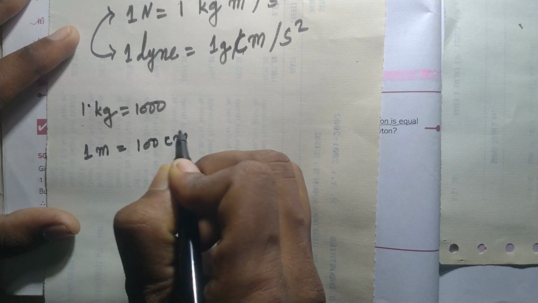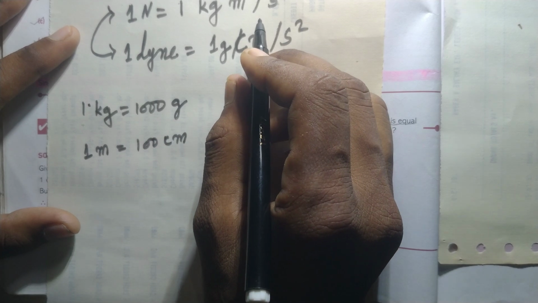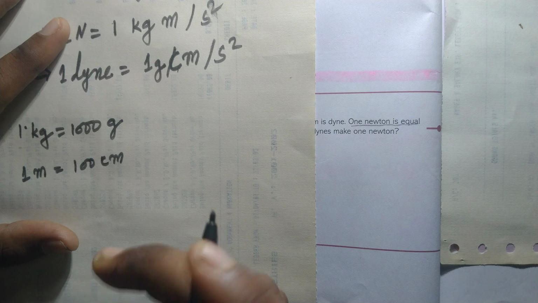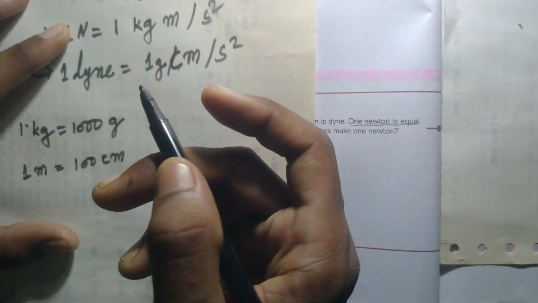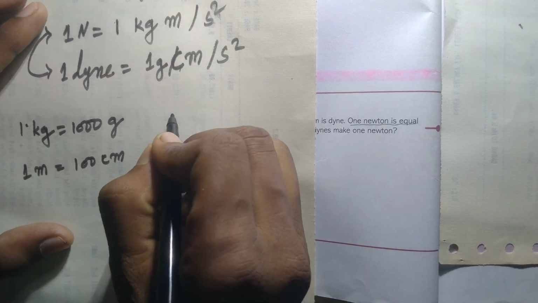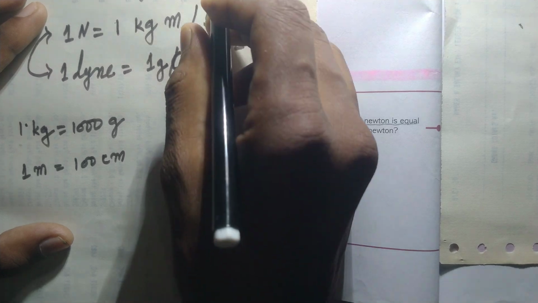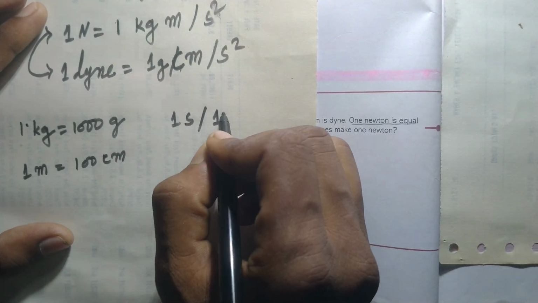Next is second. In both these quantities, 1 second is the same. The unit second is the same.